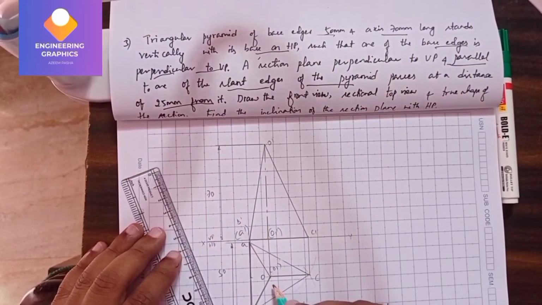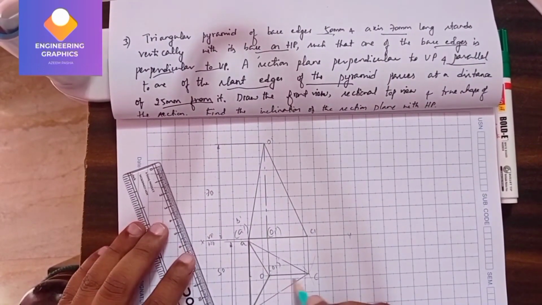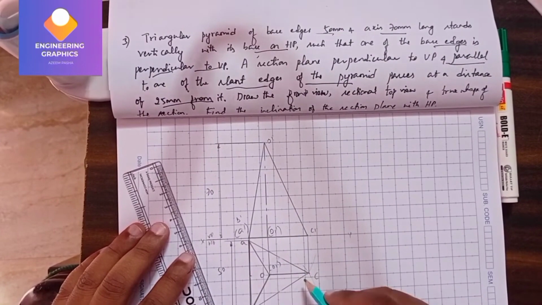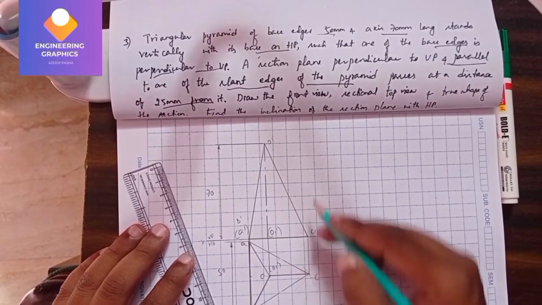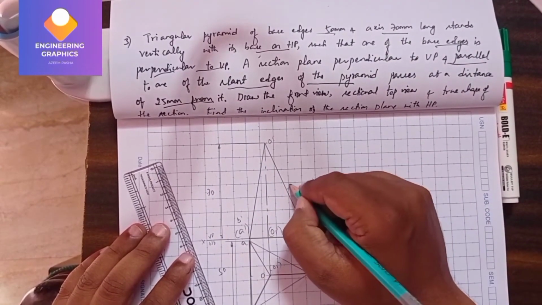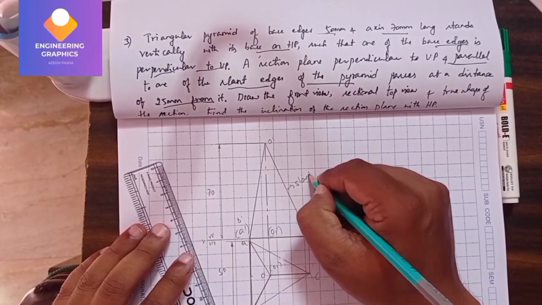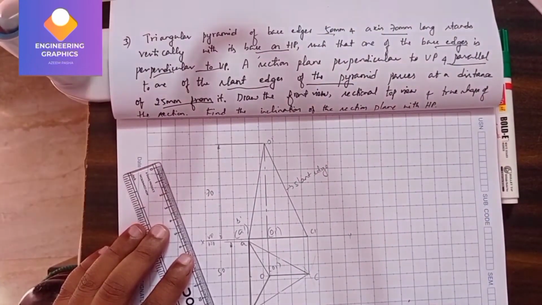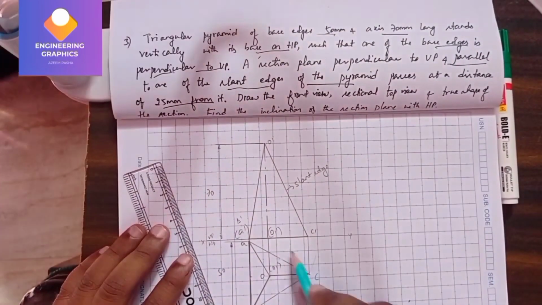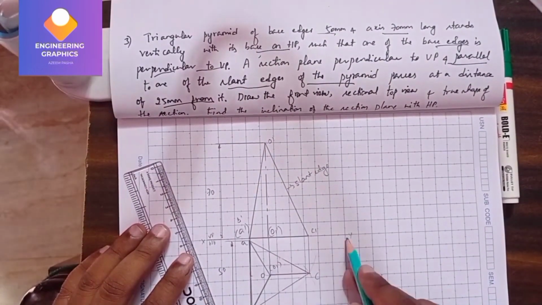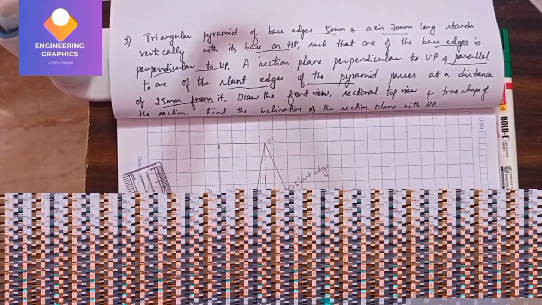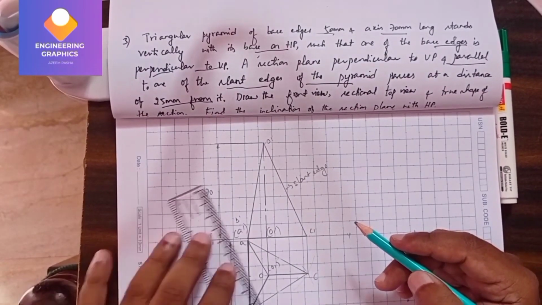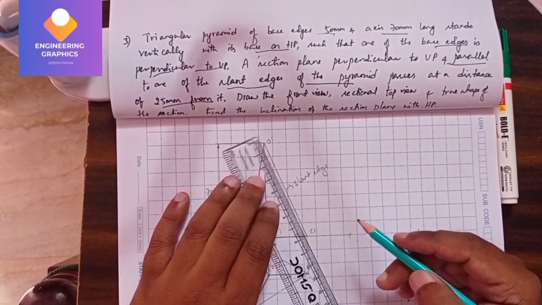You can see this is the base edge OC, and this is parallel to the XY. Okay, OC. That's why this slant edge is this one. So this is our slant edge, because the OC edge, the slant edge here, is parallel to XY. Okay, so parallel to it we have to draw.